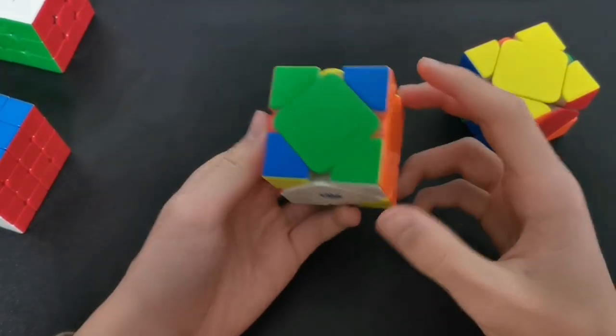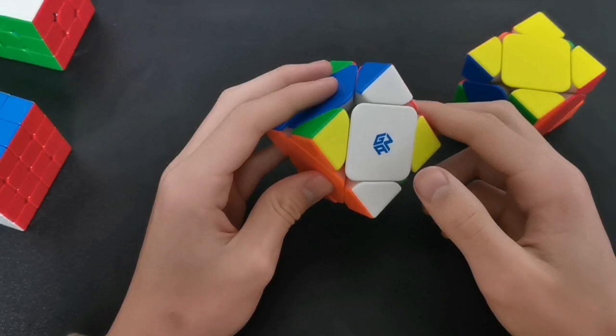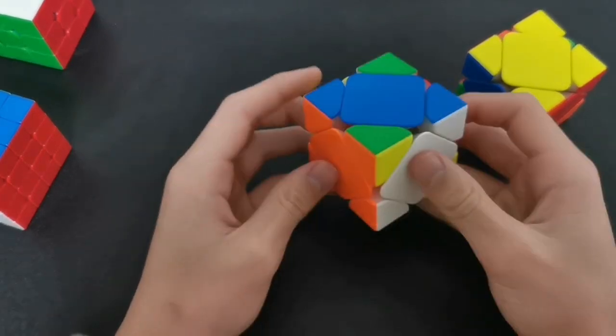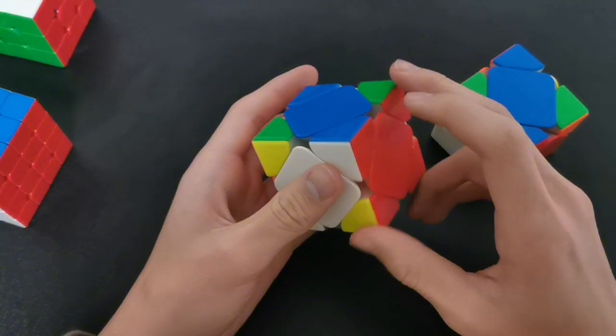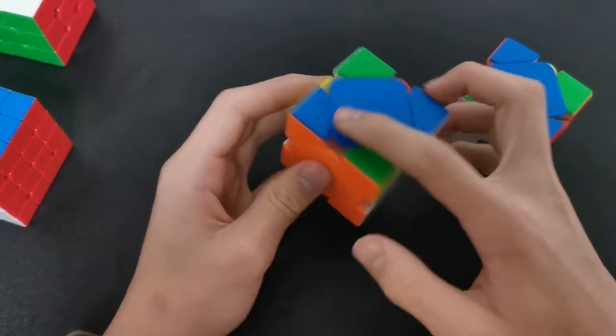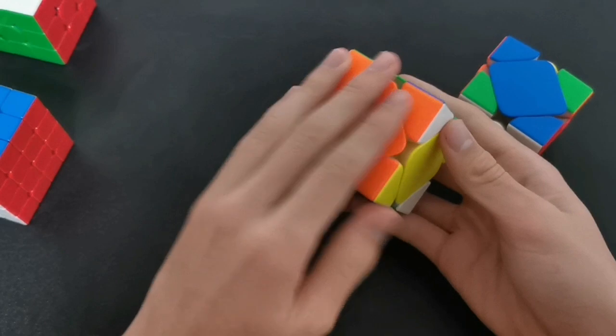Hello, welcome back, and in this video I'll be walking through all of my EG2 L5C cases, those algs. So the first one is the H case. You can recognize it by all of these big bars and these two faces being solved.